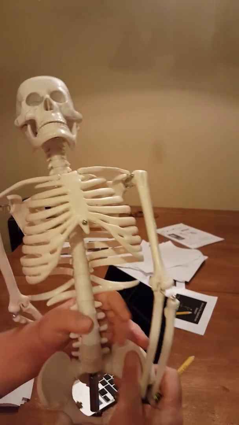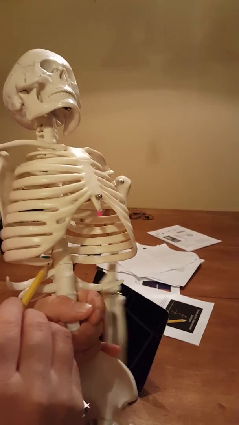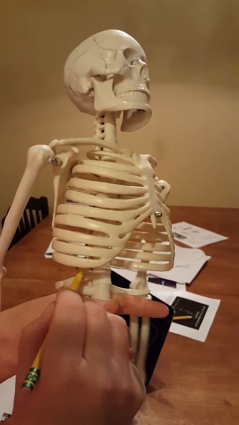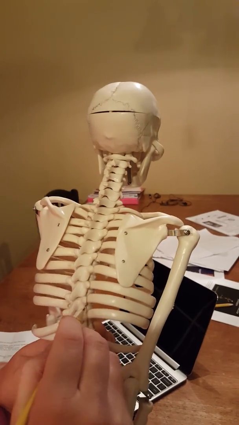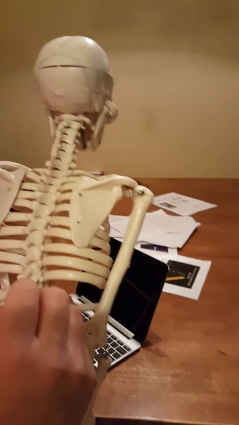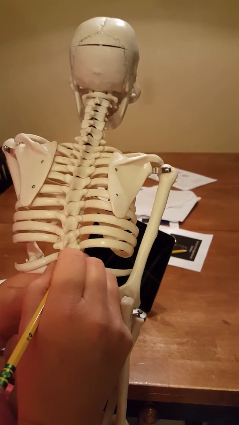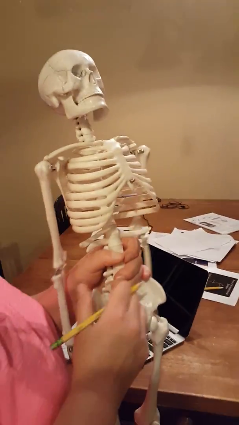And we have the head of the rib right here, and it attaches to the vertebral body. And then we have the neck, which sits below the head, obviously. And it attaches to the articular facet of the tubercle by ligaments, and that is essentially your ribs.